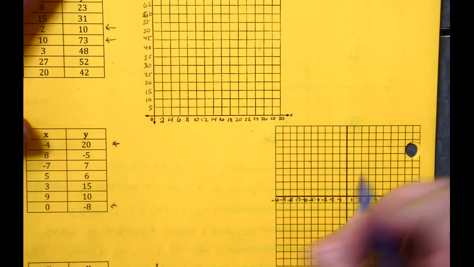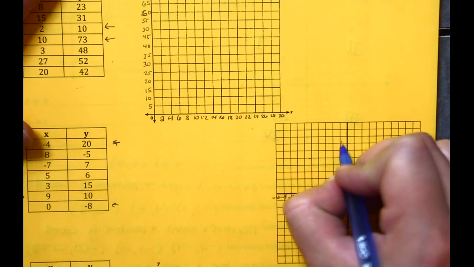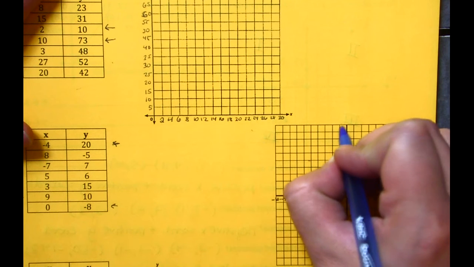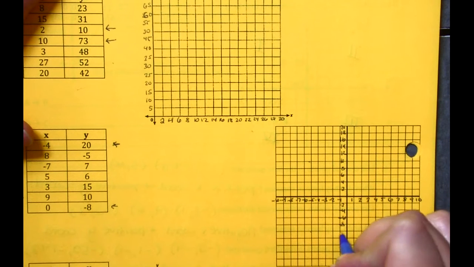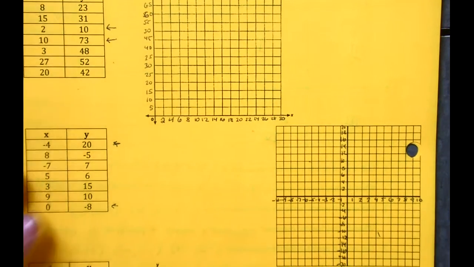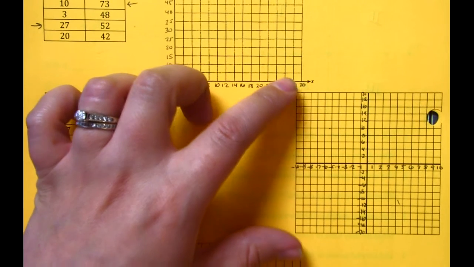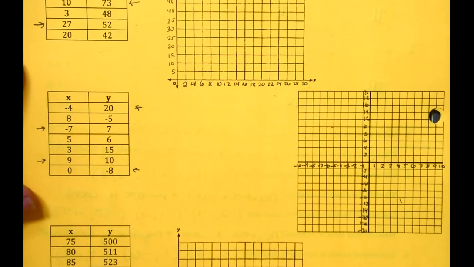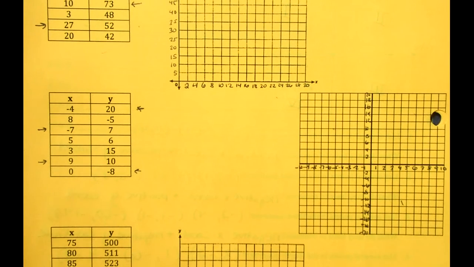So I'm going to count by 2s. So we have 2, 4, 6, 8, 10, 12, 14, 16, 18, 20. -2, -4, -6, -8, -10, -12, -14, -16, -18, -20. So I've just taken this data and appropriately labeled my graph with an appropriate scale for this data. So my next step again would be to plot all these points on here, but I don't need to do that right now in this learning target.